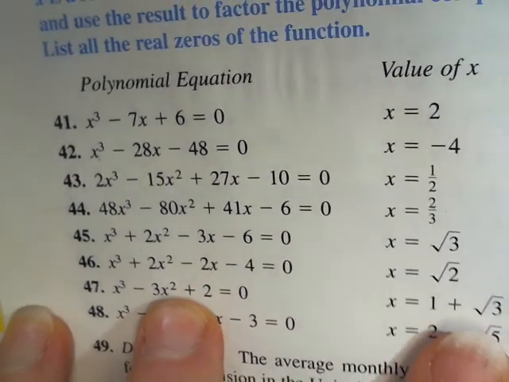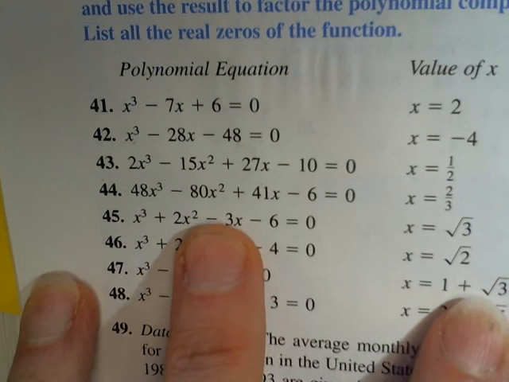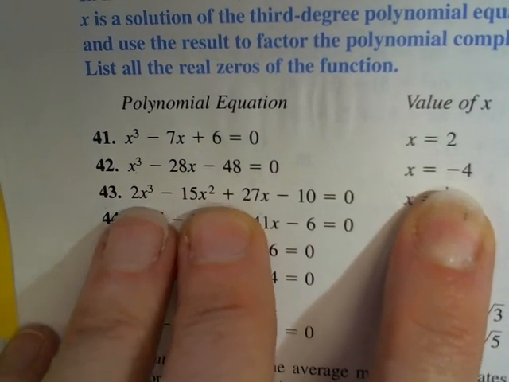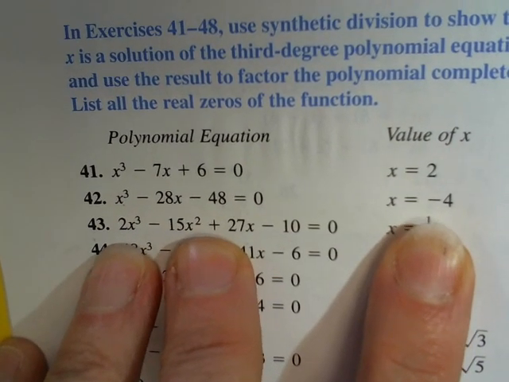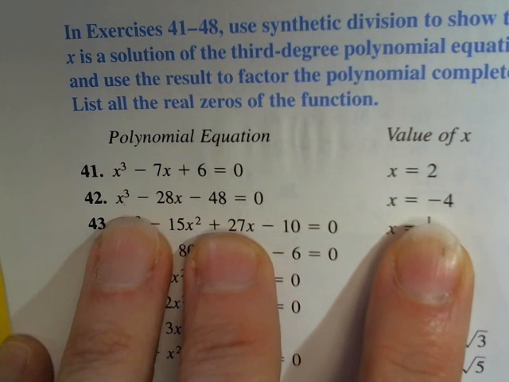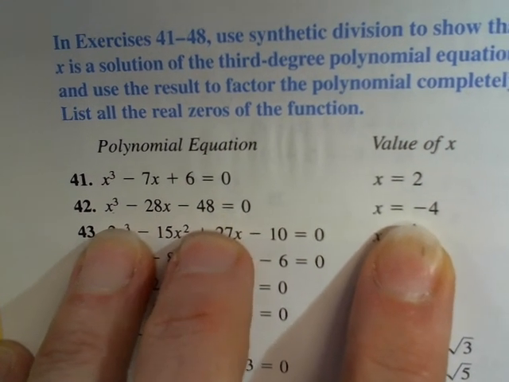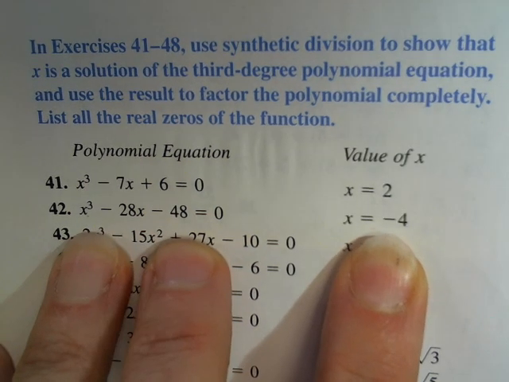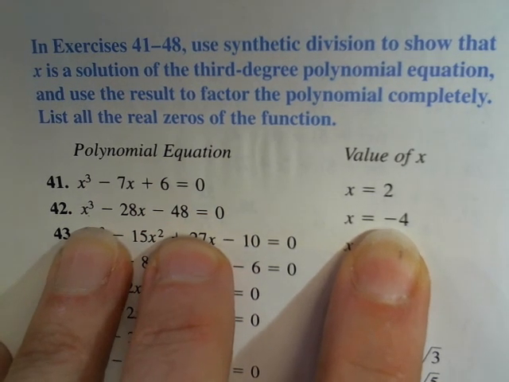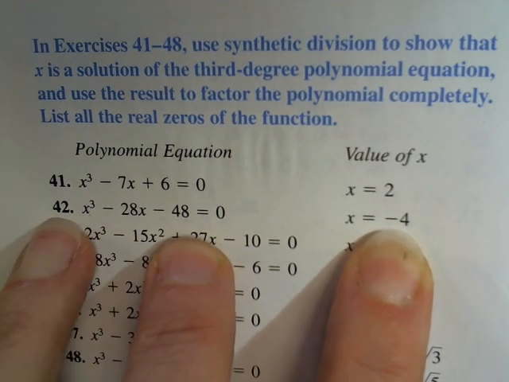Use synthetic division to show that x = -4 is a solution, or is a zero, of x cubed minus 28x minus 48. So you can see the instructions. And the question number I'd like you to do is number 42.